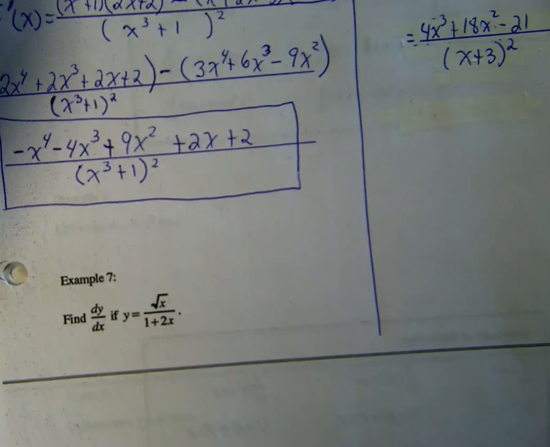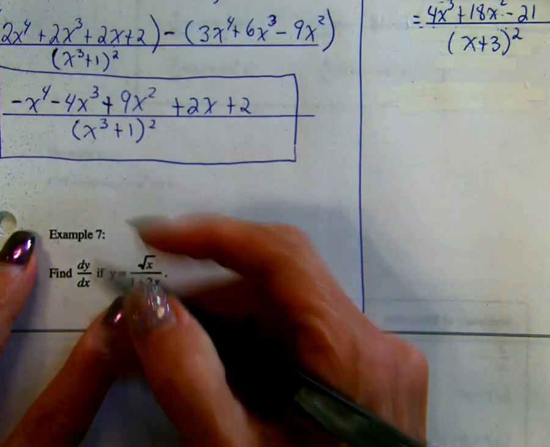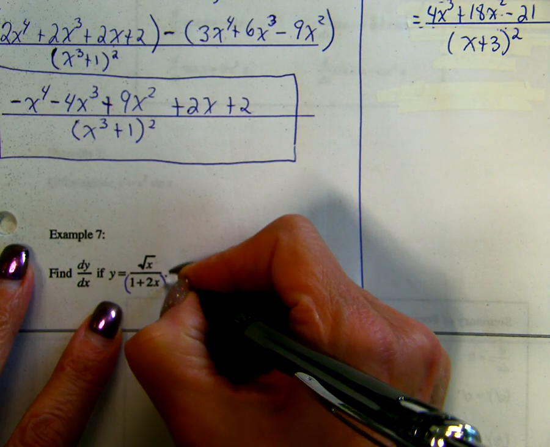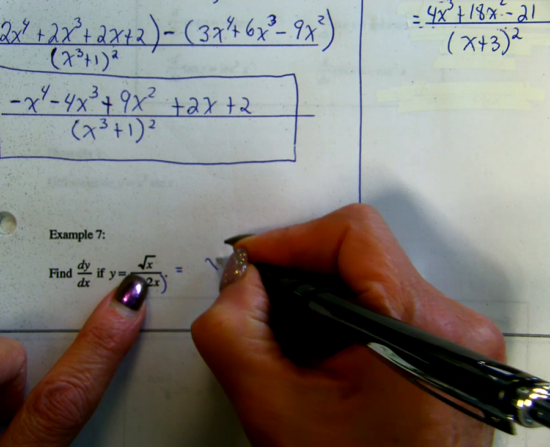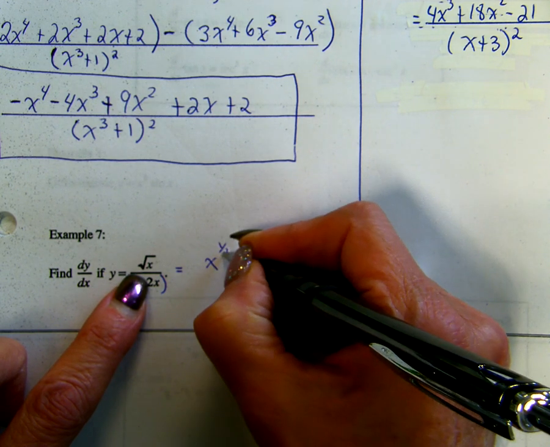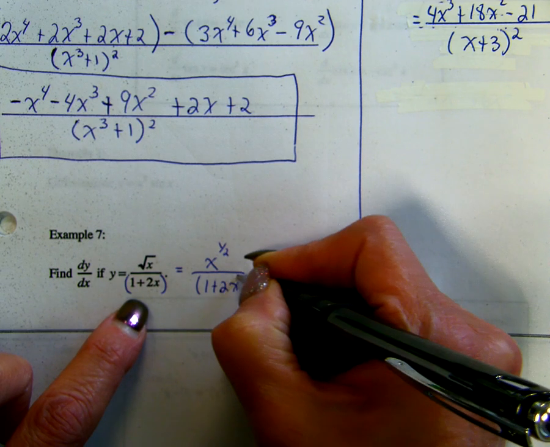So then if we've got y equals root x over 1 plus 2x, then our top function, I'm going to rewrite in exponential notation: x to the 1/2 over 1 plus 2x.